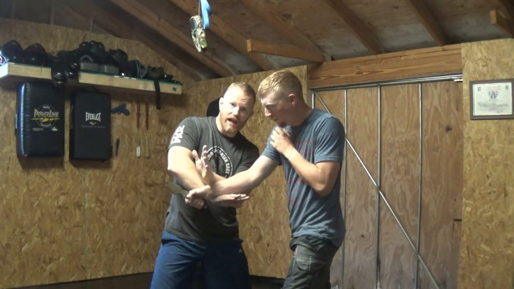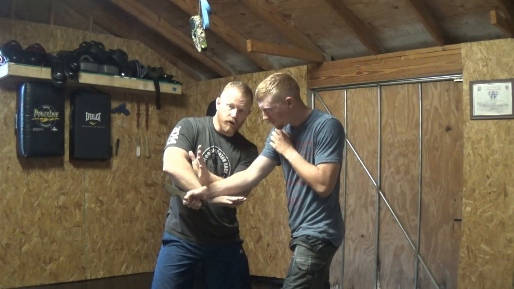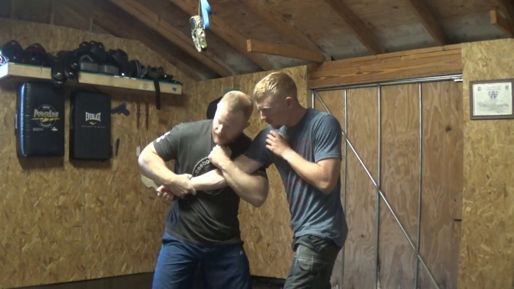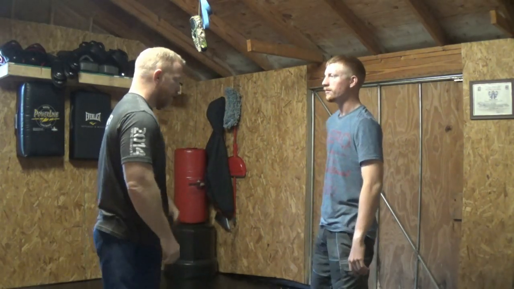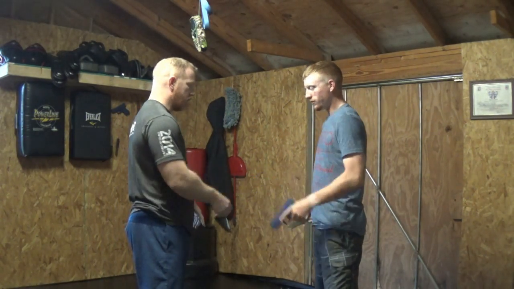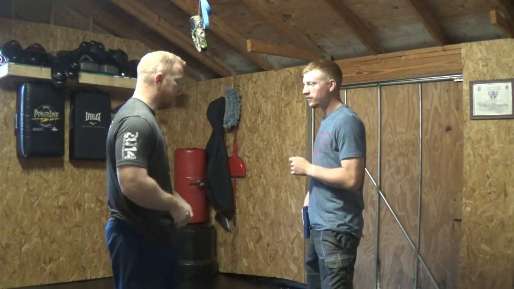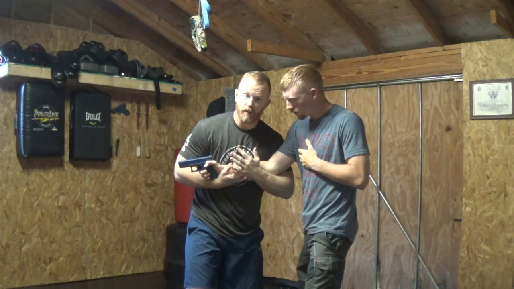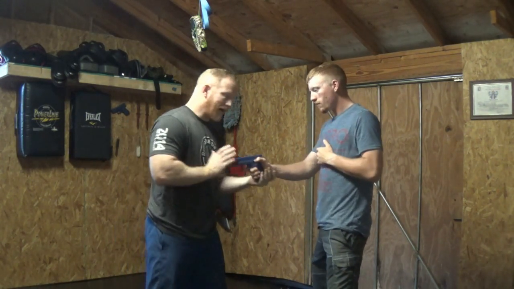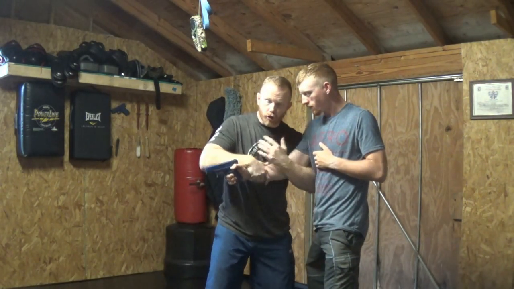From here, because I have contact, I don't need to see the knife. I can feel that arm. So this allows me to grab, and now I control the entire arm. Alright? The same principle can be applied with a gun as well. If I catch him in the draw and he presents, I'm moving offline here, now I can control the arm. Alright? We do a little bit different technique, but it's the same principle. I want to move past the dangerous part, get past it, and then control the arm.